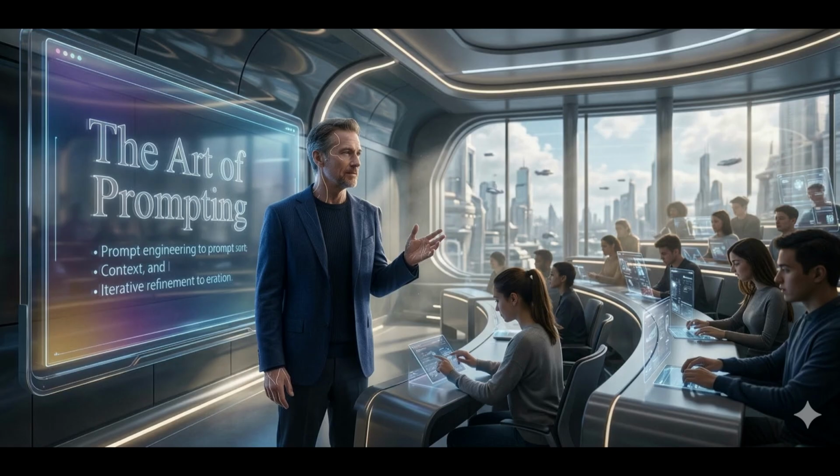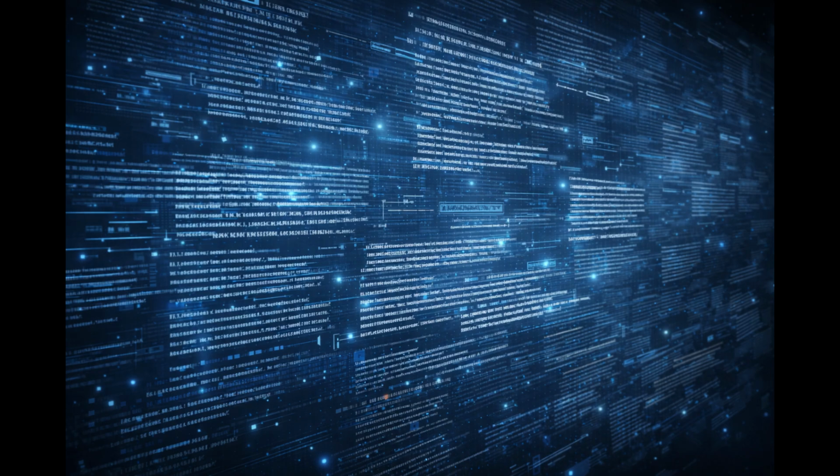No format instruction. The AI will decide everything: length, structure, style. What you get is usually 3 to 5 long paragraphs that read like a health article. Technically correct. Practically difficult to use for anything specific. You wanted a quick answer. You got an essay. Now look at what changes.